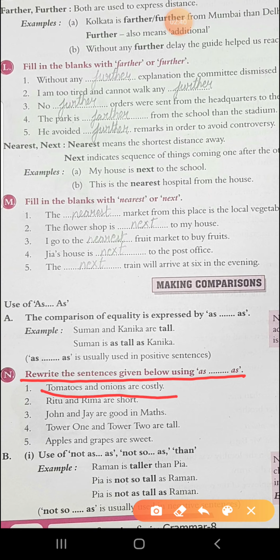How can it be changed? Tomatoes are as costly as onions. Alright, then see the second one, it is exactly like the one given above. Ritu and Reema are short. Ritu is as short as Reema. Then third is John and Jay are good in maths. John is as good as Jay in maths.